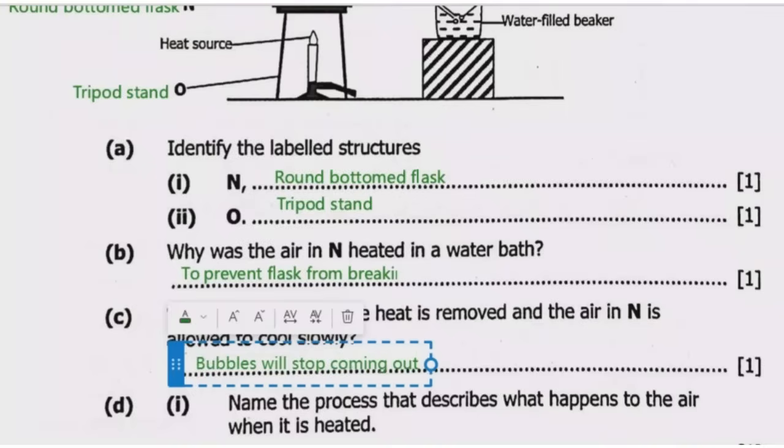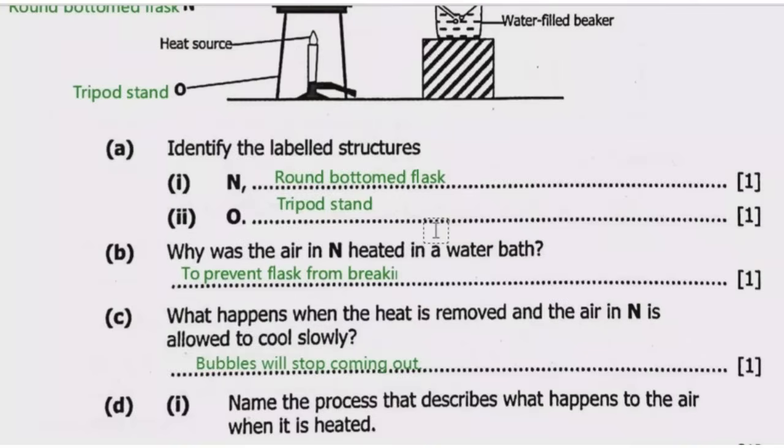That will be the first thing that will happen, bubbles will stop. Because the air is contracting, there is no air going out to make bubbles. That means bubbles will stop coming out. Okay, that is the one reason they want.